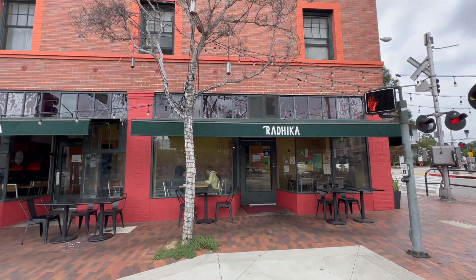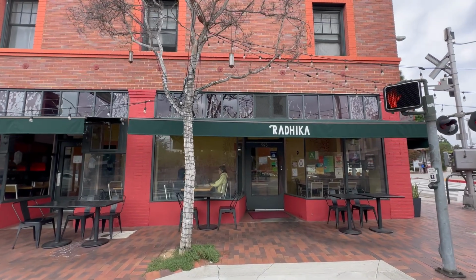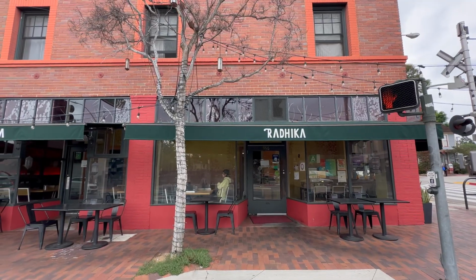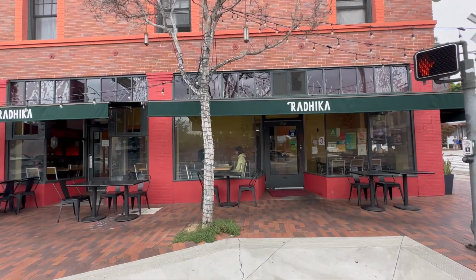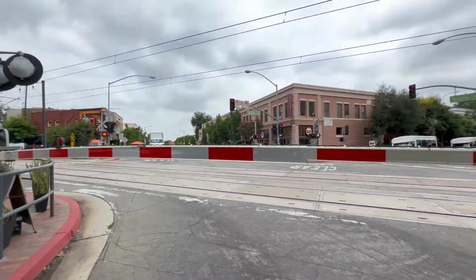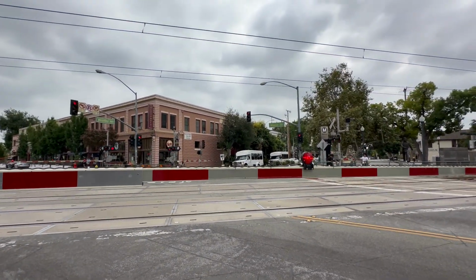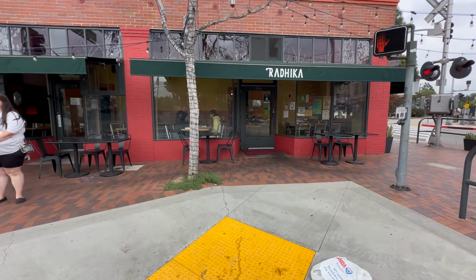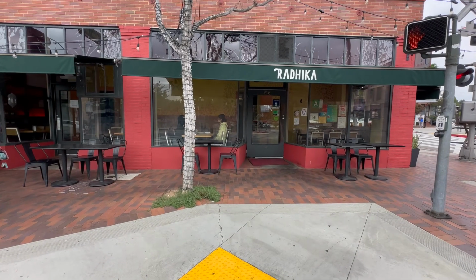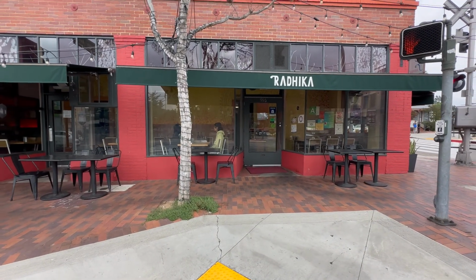So now I'm in front of what used to be, in the movie, Nichols Hardware. It is now a Radika Indian restaurant, which kind of makes me hungry. I like Indian food. So right over there, Annie would have driven with Lori, made the turn, and pulled up right here, right in front of this door, and Sheriff Brackett would come over to the car and talk to Annie.